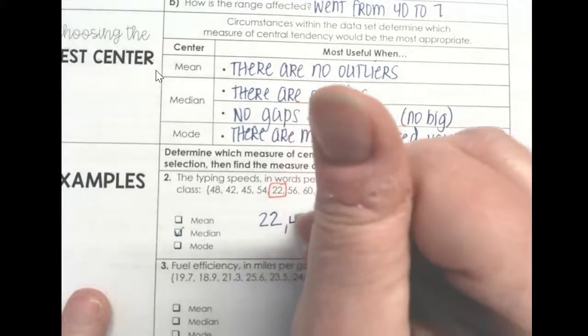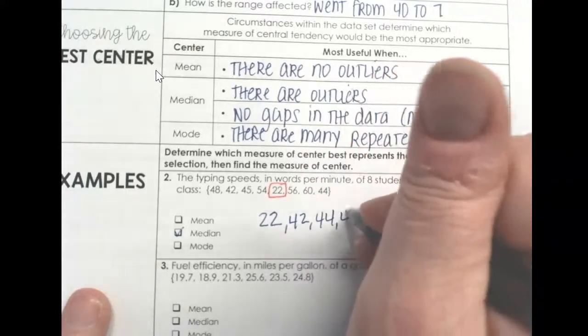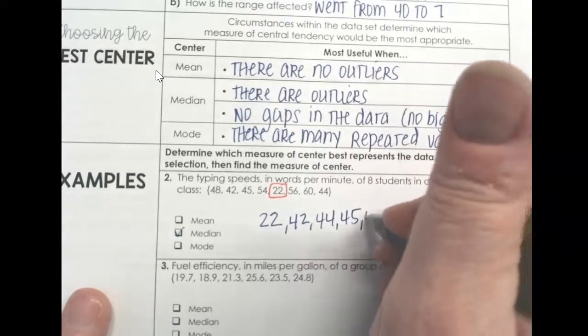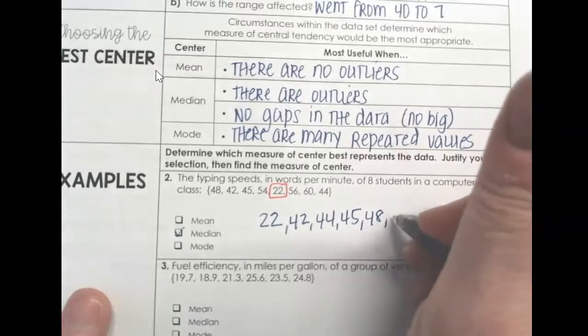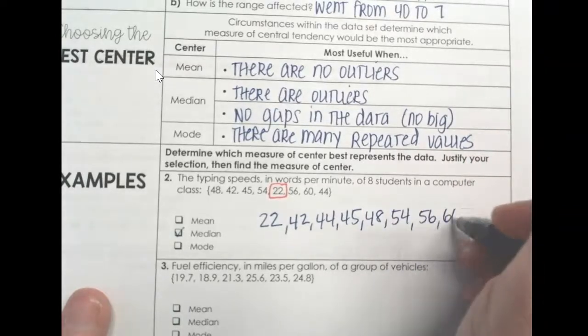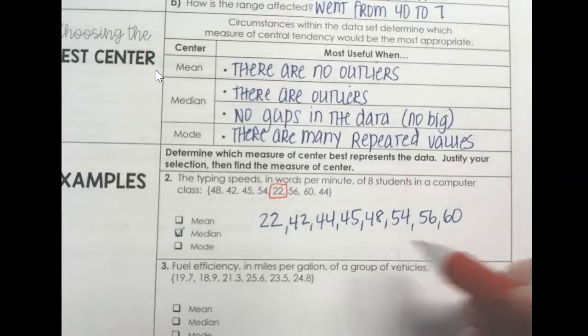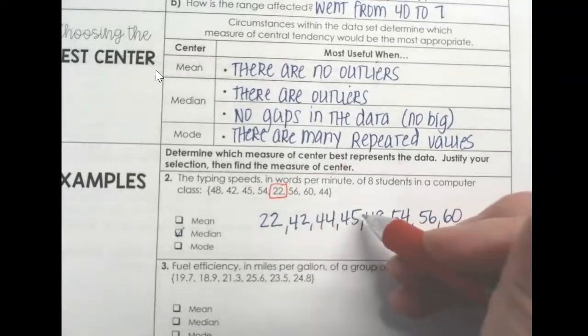So we have 22, 42, 44, 45, 48, 54, 56, and 60. So there's 1, 2, 3, 4, 5, 6, 7, 8 numbers. So the middle means I need to have 4 on each side. 1, 2, 3, 4.